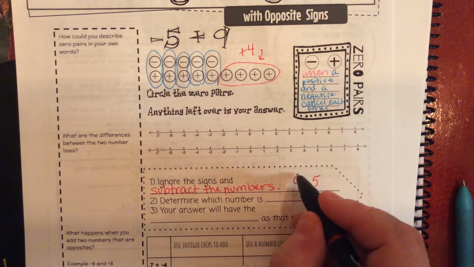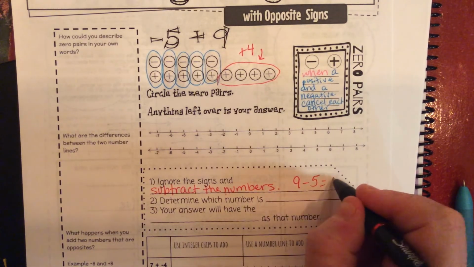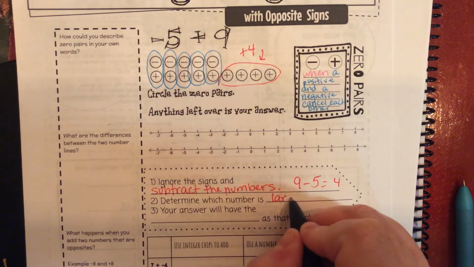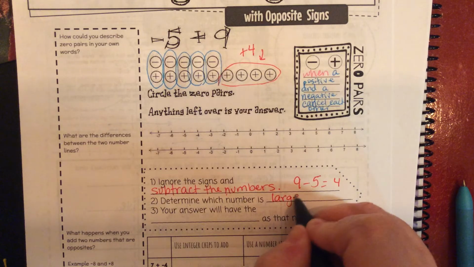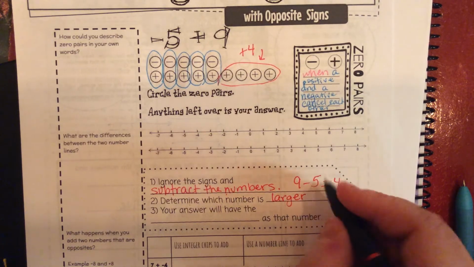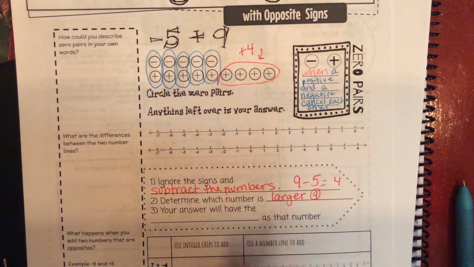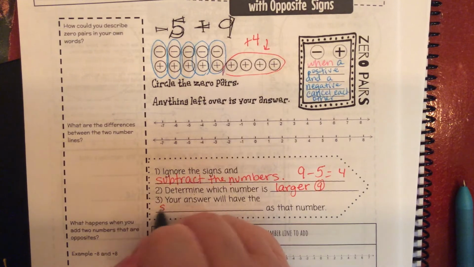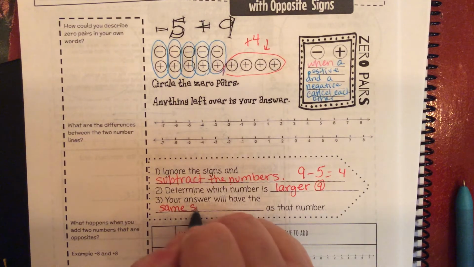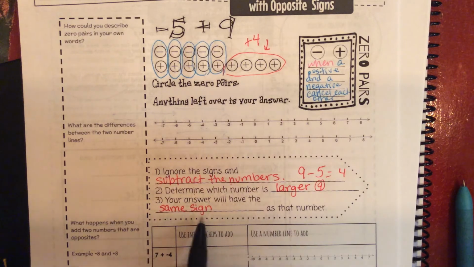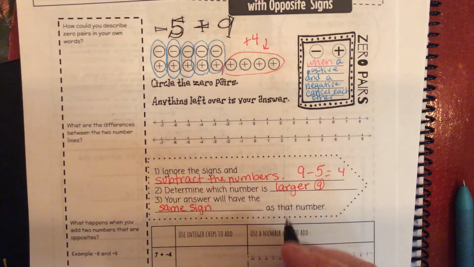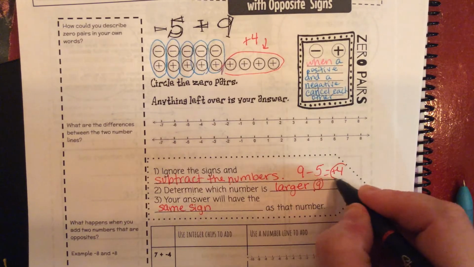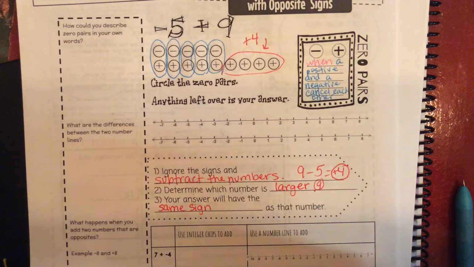So you subtracted them and got a 4. Now determine which number is larger or has a greater absolute value. When I'm not looking at the signs, which one's larger? It's 9. Now, your answer will have the same sign as that number. So if my 9 is positive, then my answer is positive. Just like we did up here.